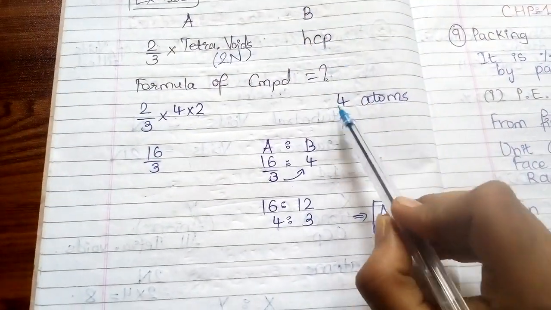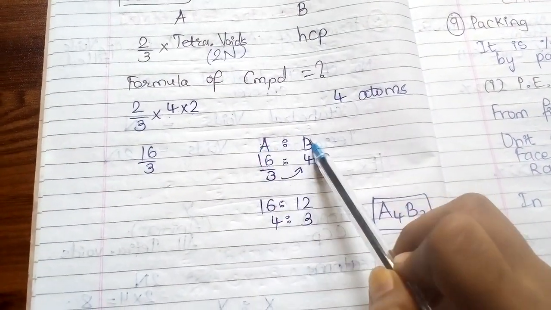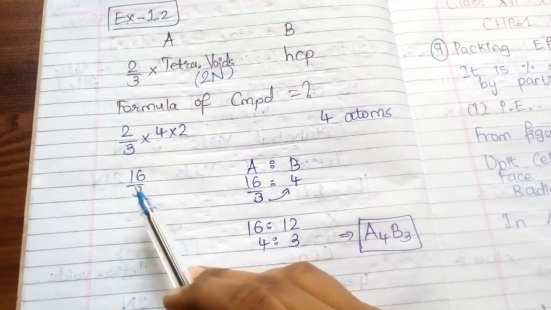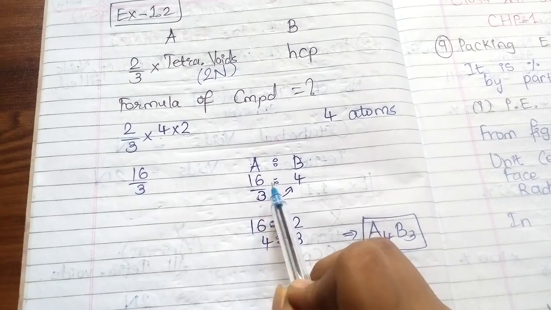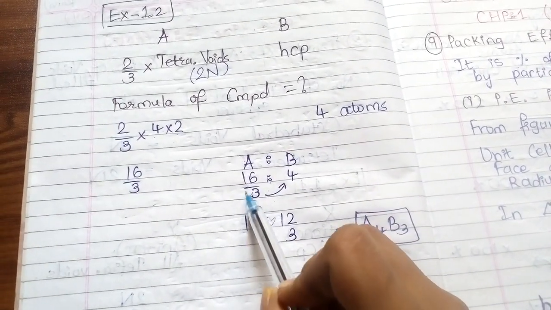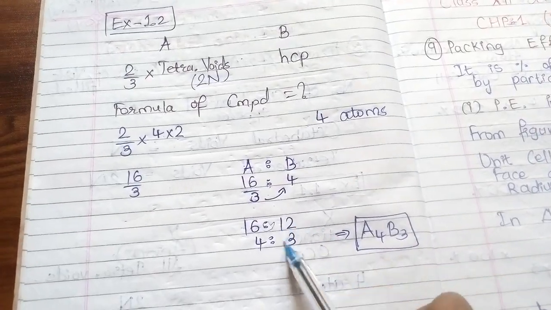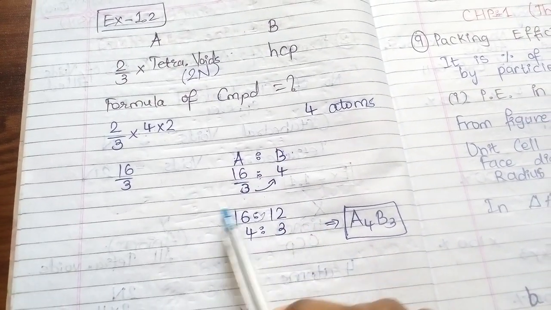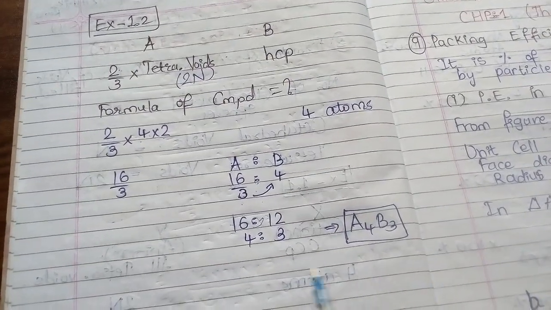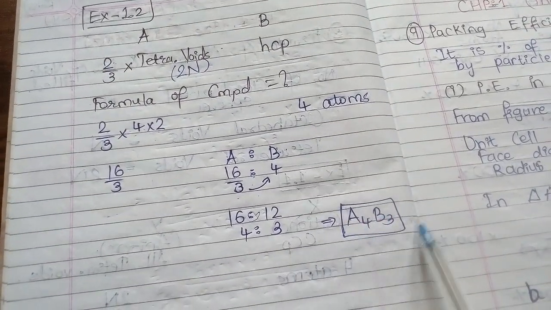And this HCP is going to be 4. Writing in the ratio, A is to B, A is 16 divided by 3 is to 4. The 3 goes here, so it becomes 12. Taking 4 common, it becomes 4:3, that is A4 and B3.